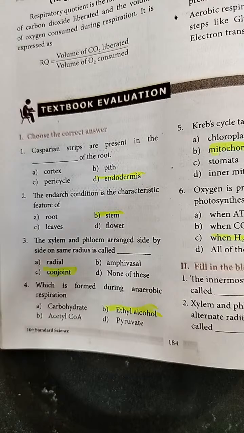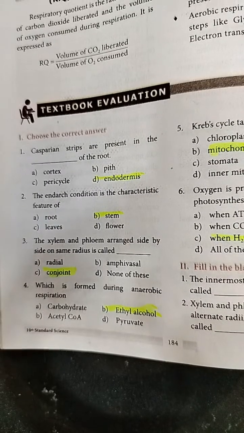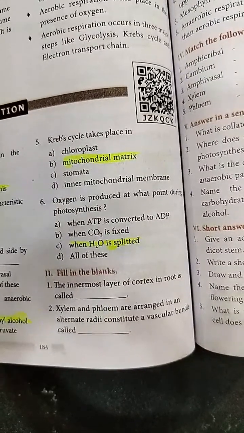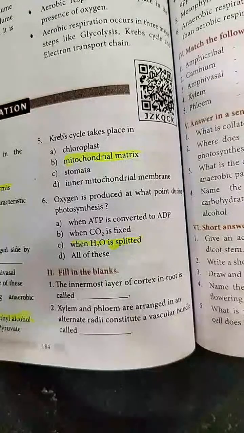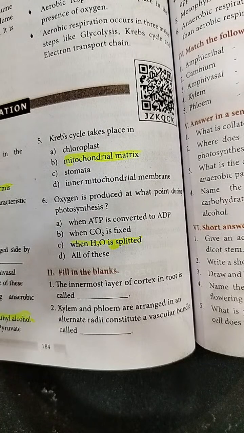Ethyl alcohol is formed during anaerobic respiration. Krebs cycle takes place in the mitochondrial matrix. Oxygen is produced at what point during photosynthesis? When H2O is split. We'll move on to the next lesson.